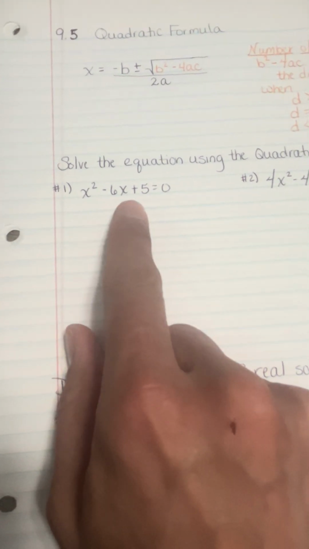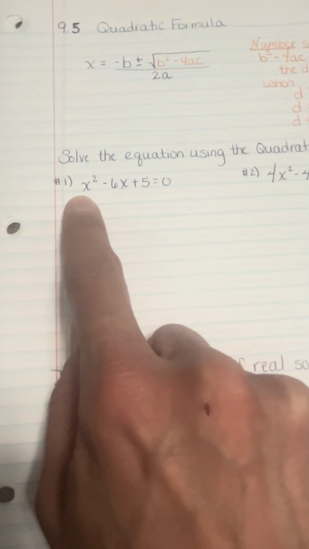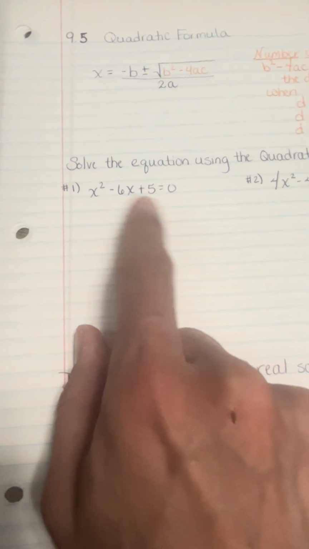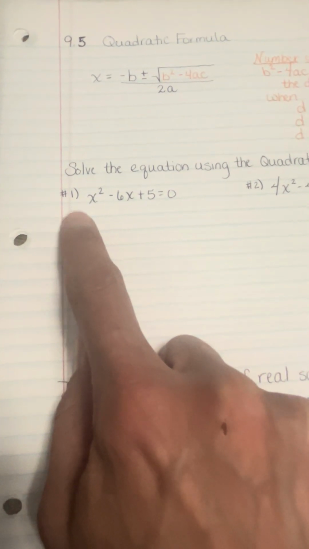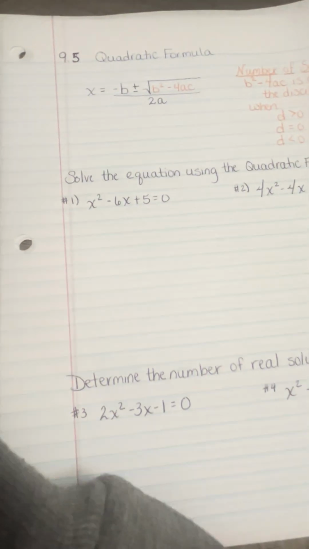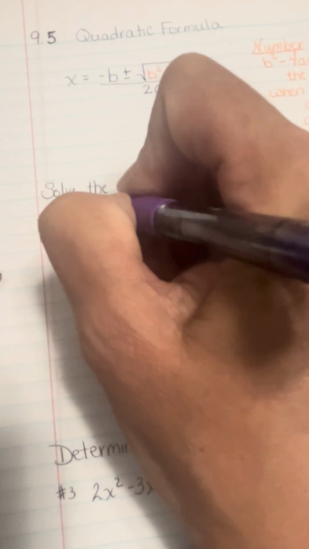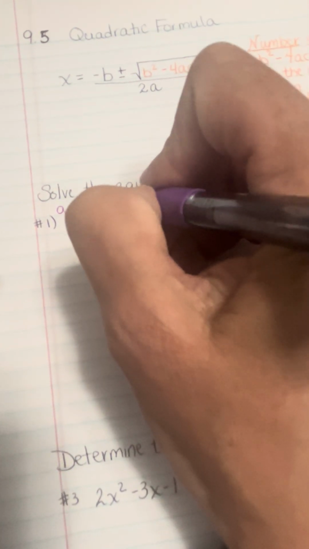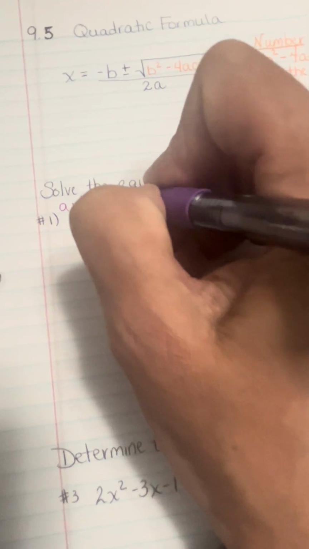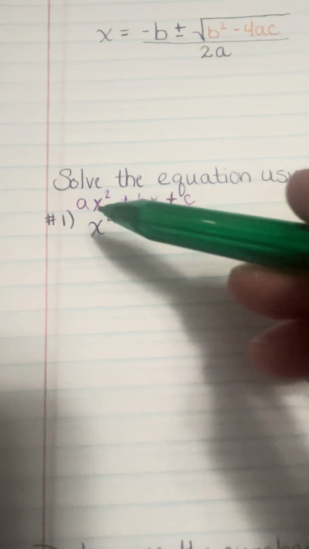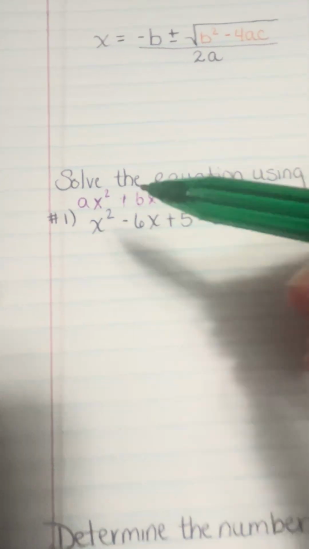So if I look at what I have here, everything in problem number 1 is on one side of the equal sign. We are in standard form, highest degree to lowest, and our leading coefficient here is 1. So how do we determine the value of A, B, and C? Well, when we're in standard form of a quadratic, that is ax squared plus bx plus c. So if I write that directly above here, we can see how this lines up. So our value of A is 1.